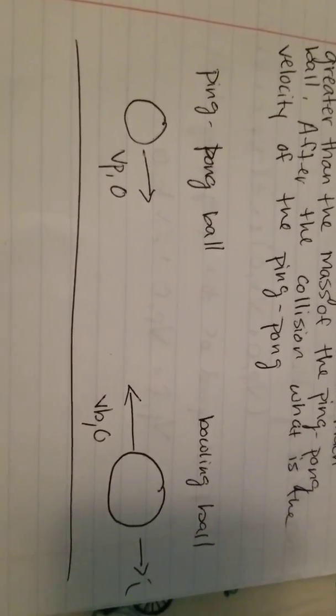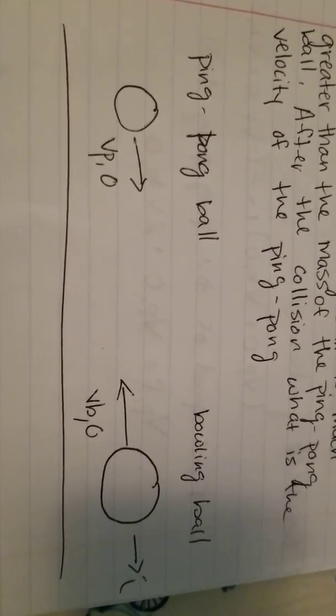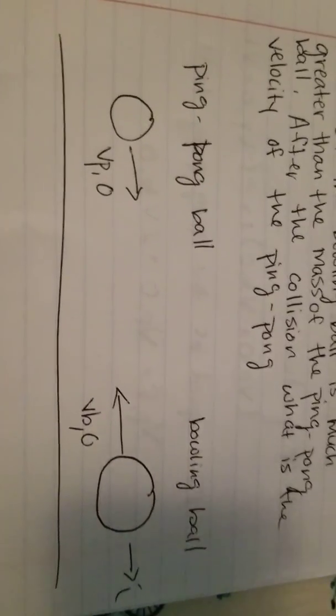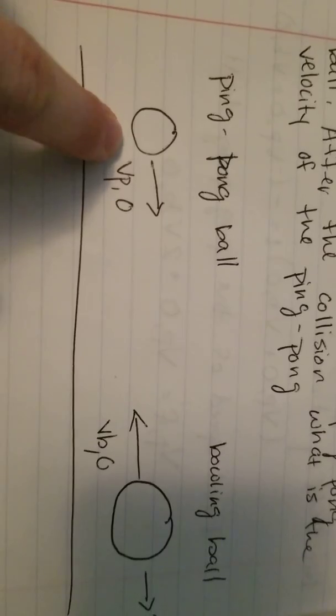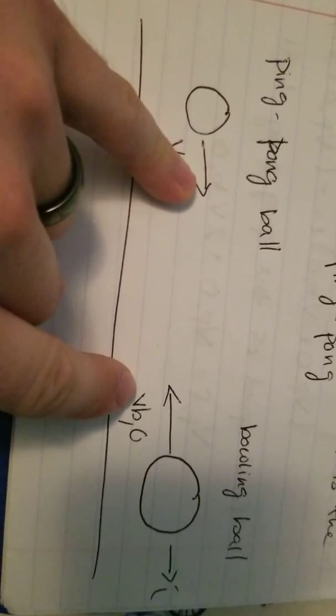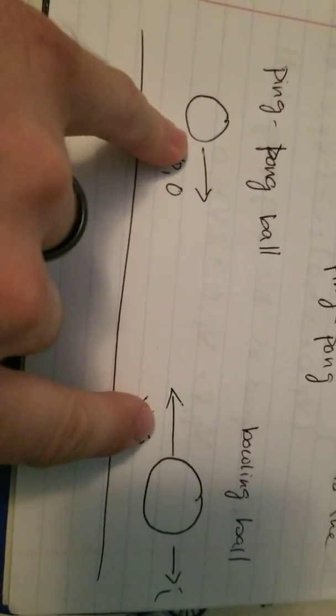So it's a kind of simple problem, not a lot of numbers or anything, but it's just a guide to help us figure out how to set up a problem that relates to collisions. As you can see down below, I start off with a free body diagram which shows our ping pong ball going in the positive x direction, and our bowling ball going in the negative x direction, and we're asked to find the velocity of the ping pong ball after the two of them collide.